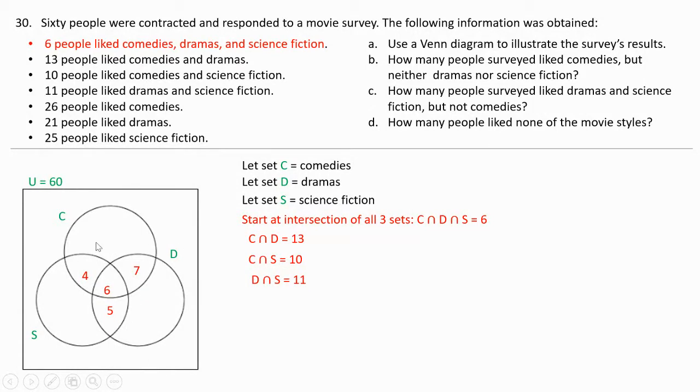And then you go to the single sets. Now let's go to C equals 26. All of this must be 26. A mistake that students make is they put 26 here, and it's going to be wrong because this whole set C is 26. So you add 4 plus 6 plus 7, which is 17, and subtract it from 26, and the answer will be 9, because all of this must equal 26.